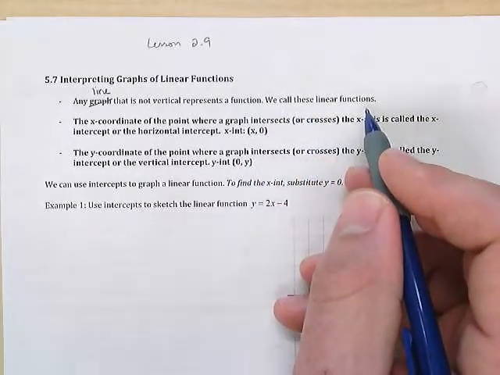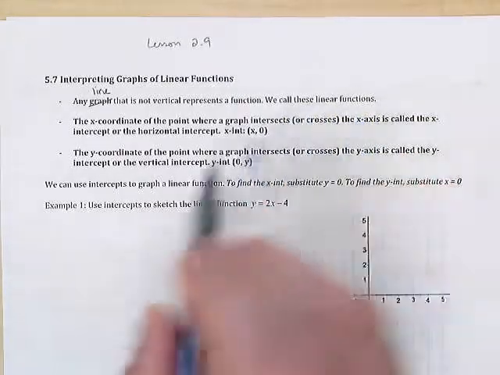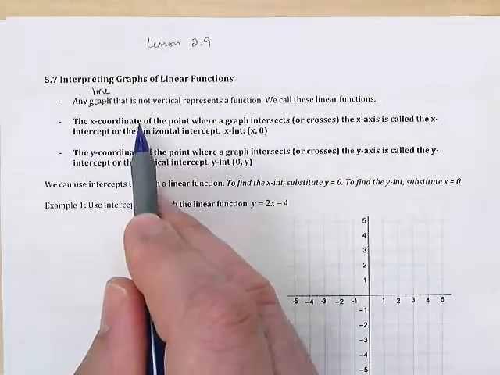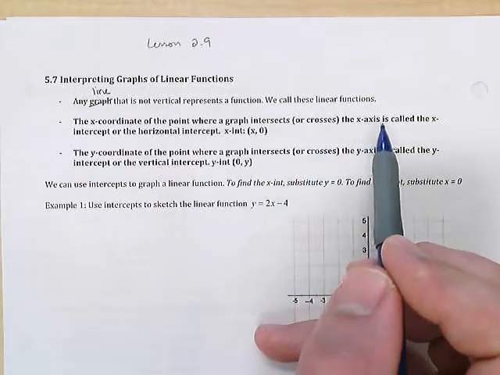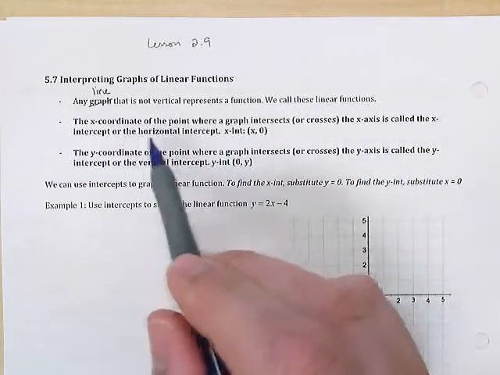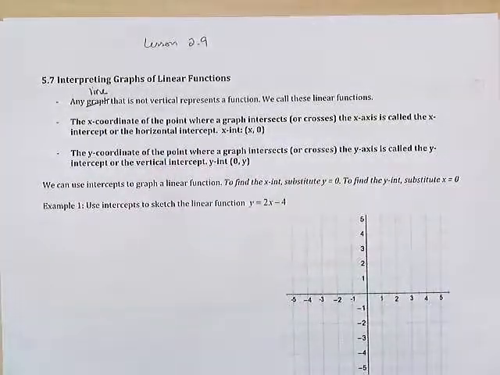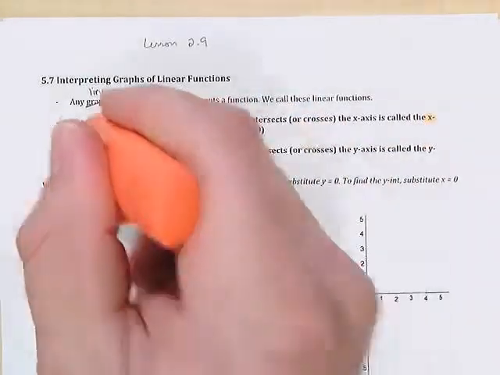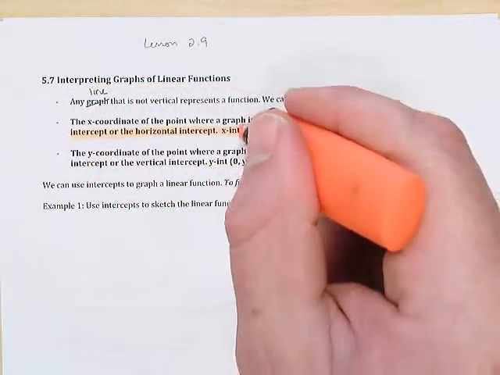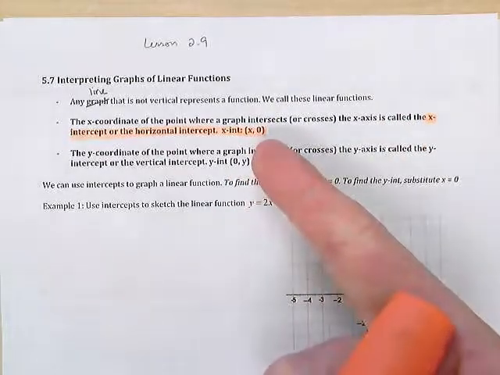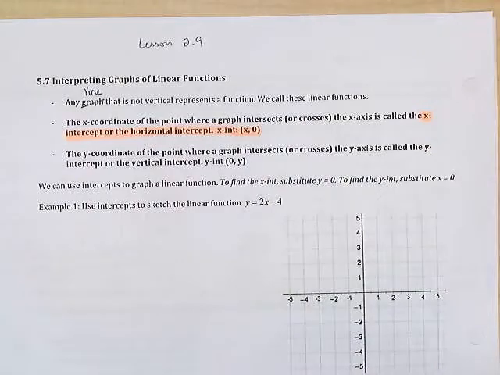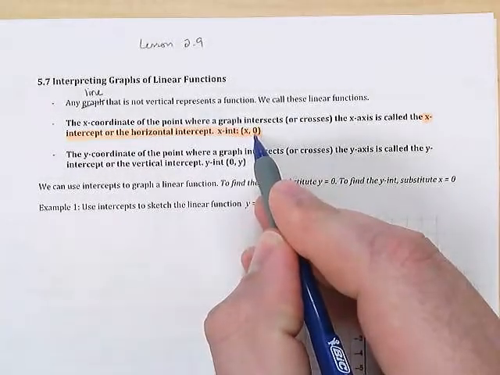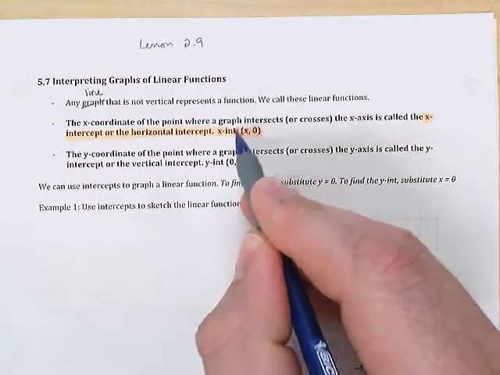call these linear functions. All right, the x-coordinate of the point where the graph intersects or crosses the x-axis is called the x-intercept or horizontal intercept. Okay? X-intercept and horizontal intercept. And that point will be represented by x, 0. Okay? Because when you cross the x-axis, right, y is going to be 0 at that point. We have to determine what the x value is.